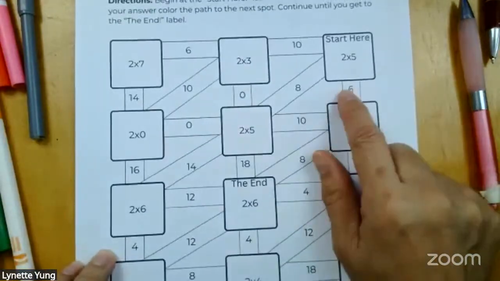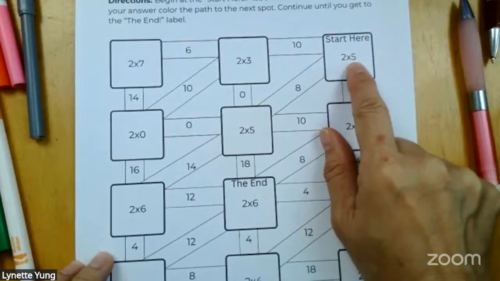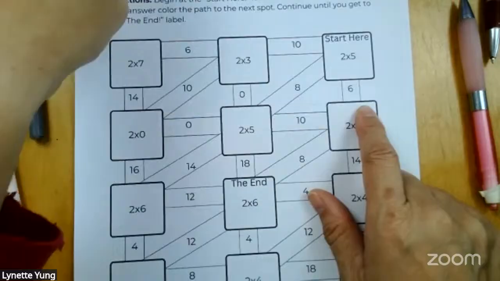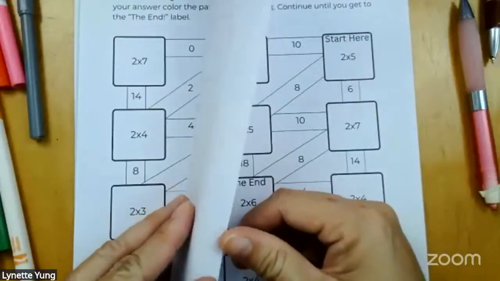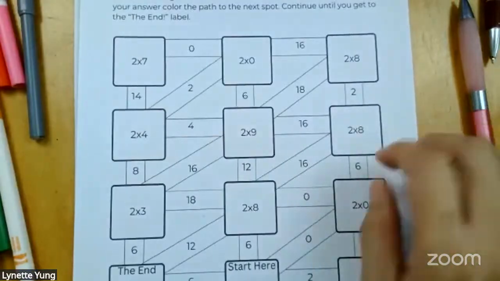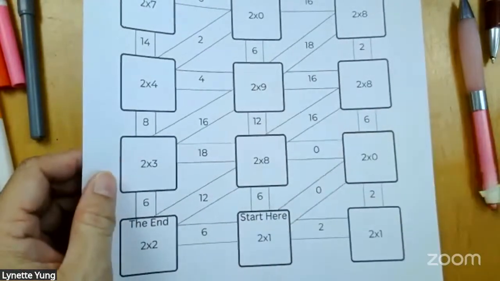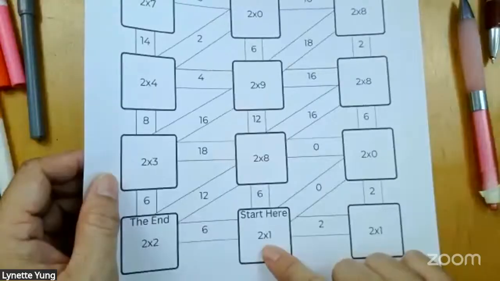So he needs to know 2 times 5. Which one is it? Yep. So this is, I told him about the repeated addition. You're repeating the same number twice.